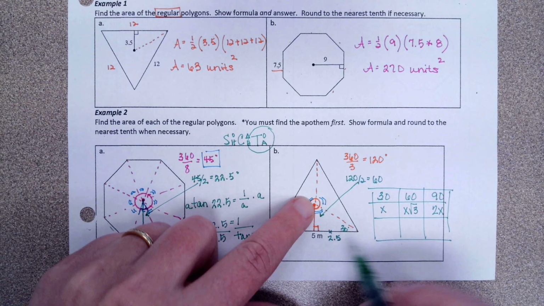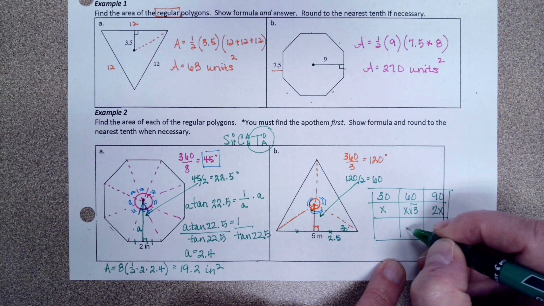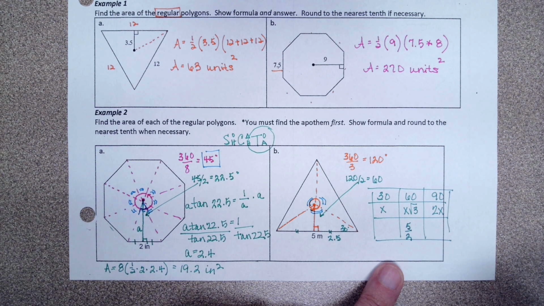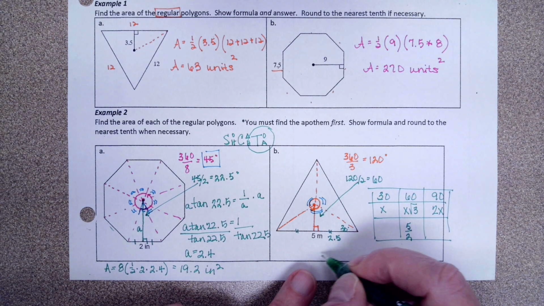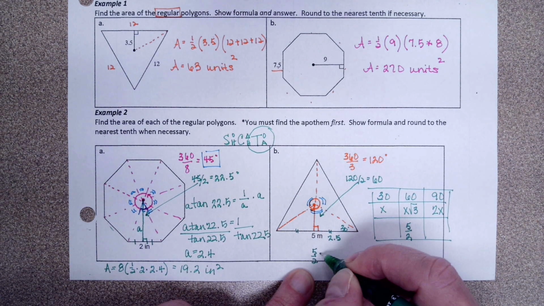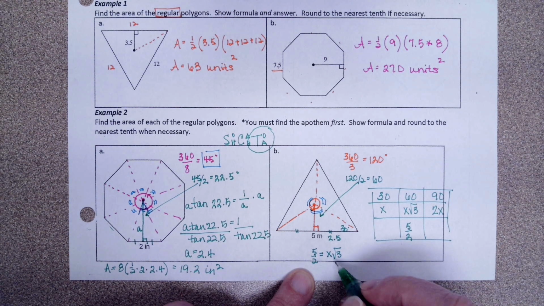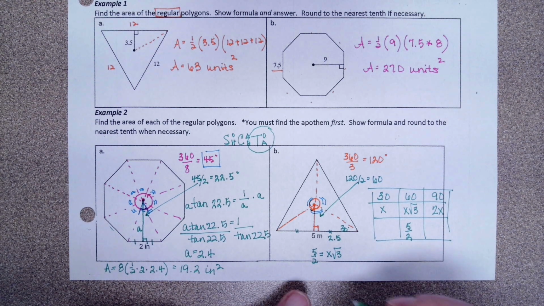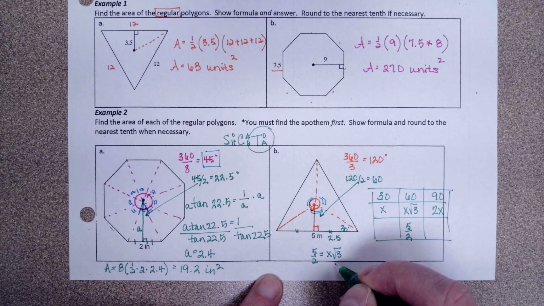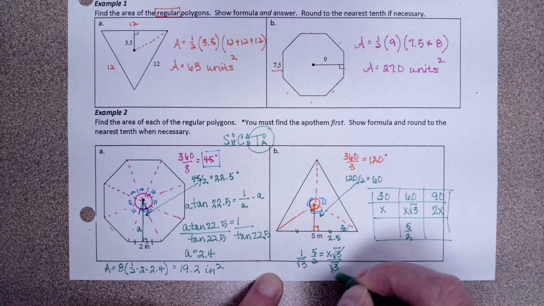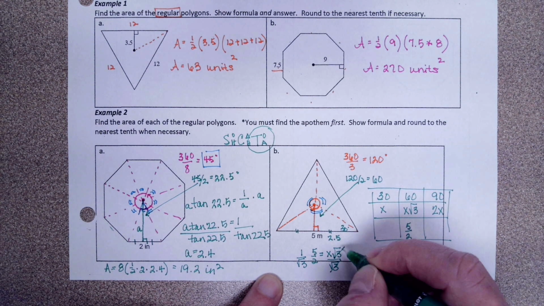So I have the side that's across from the 60, right? So this would be 2.5, which I'm going to write as a fraction because it's going to make our lives easier. Okay, so that one's going to be 5 halves. But remember, when we're solving, 5 halves equals x multiplied by the square root of 3. So we have to get that square root of 3 by itself. So I'm going to go ahead and divide both sides by the square root of 3. Or multiply by 1 over the square root of 3, however you want to think about it. Okay, so I went the wrong way, but that's okay.